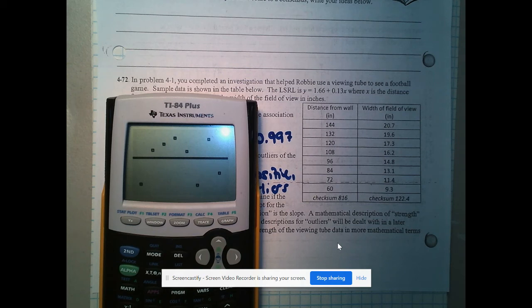And based on our R value of 0.997, it is a positive slope and it's super close to 1, so it's strong. And the residual plot seems to support that it is, in fact, linear. I don't see any outliers. Looks pretty good. So I think we did the right thing picking a linear model for this sample data about the person viewing the football game through the tube.